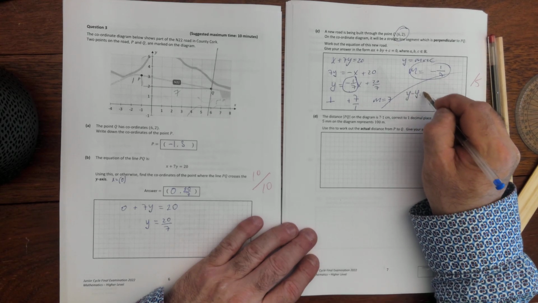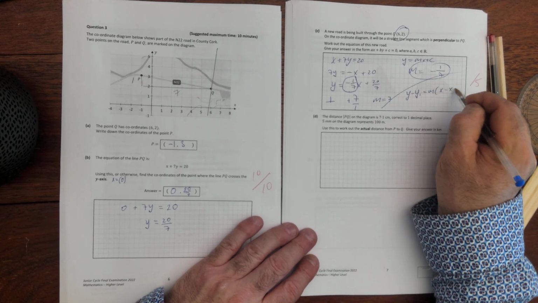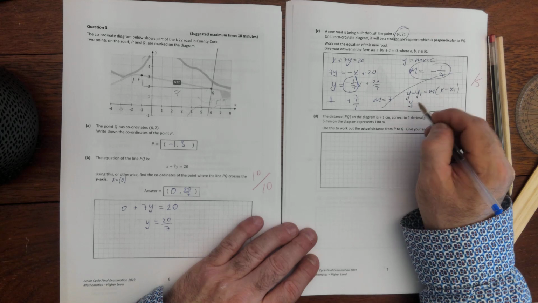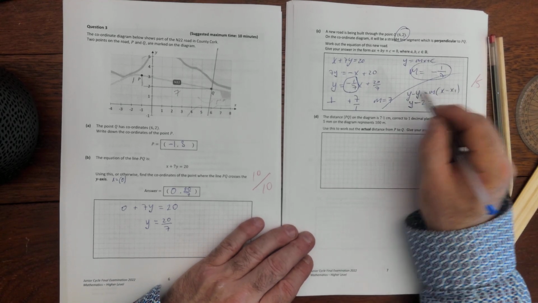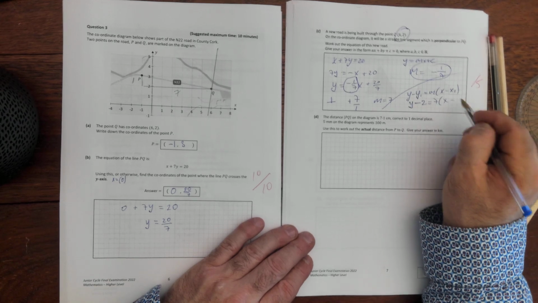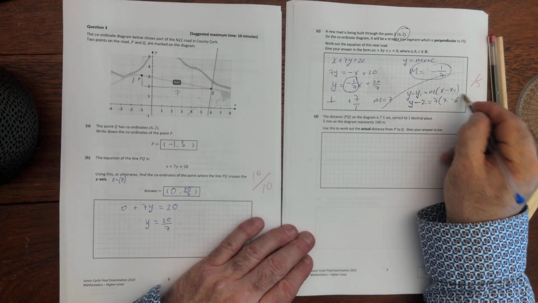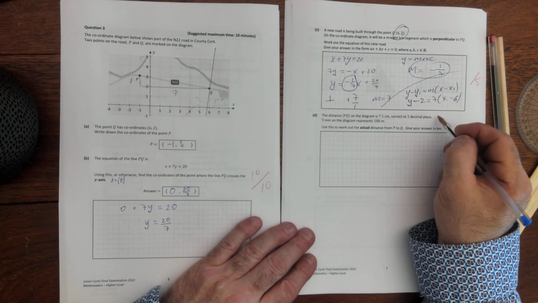y minus y1 equals m times x minus x1. And we have y minus the y value there, which is 2, equals 7 times x minus the x value there, which is 6. Okay, now we do need to tidy that up.